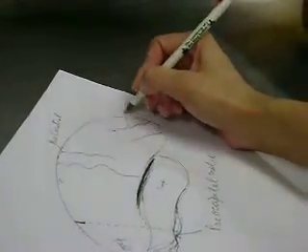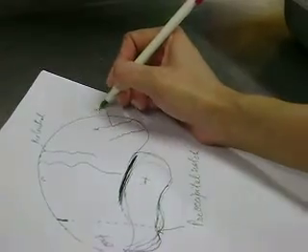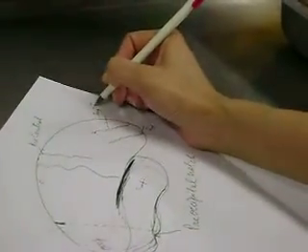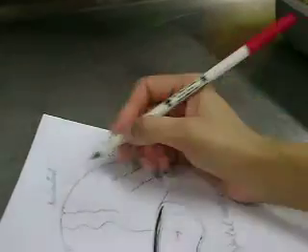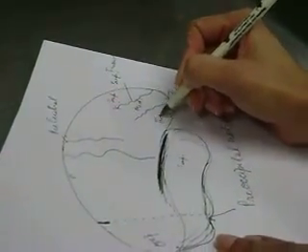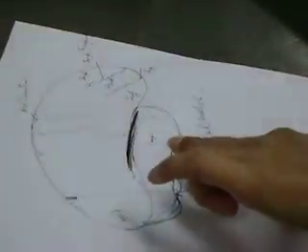Then we have the superior and the inferior frontal sulci, thereby dividing these gyri into superior, middle and the inferior frontal gyrus.